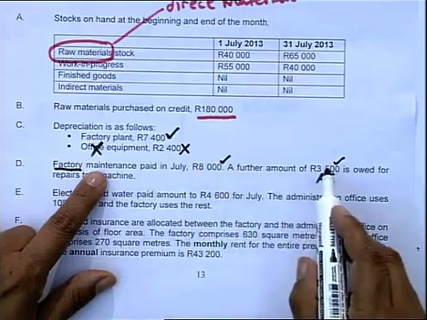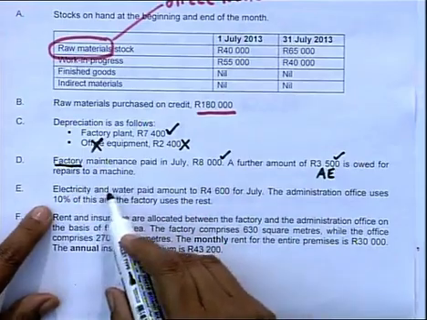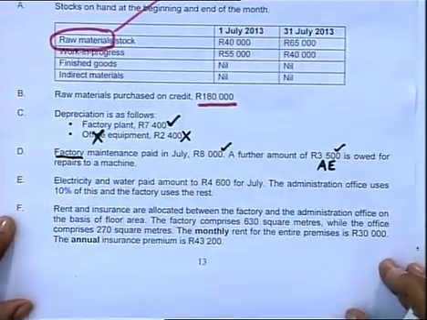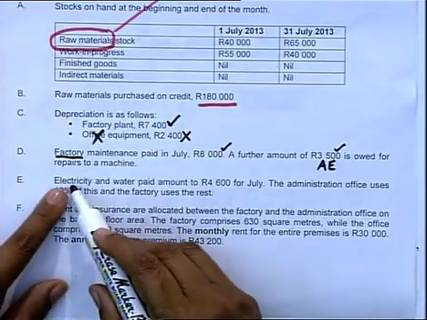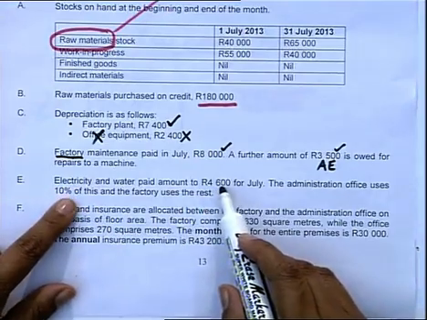So we are going to put it in the books. So we're going to put in both. Okay? Water and electricity. Please tell me if I'm going too fast so that I can slow down, because I really want everyone to get this. Water and electricity paid was 4,600.